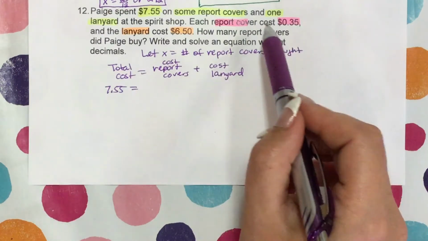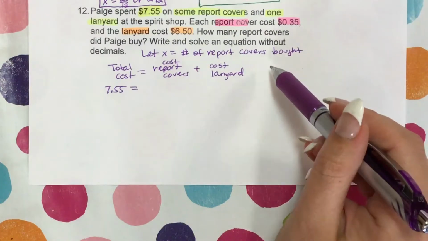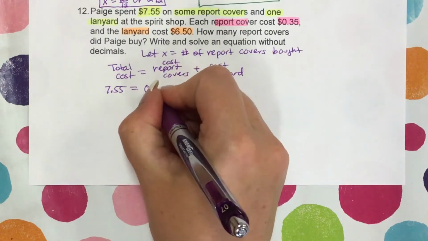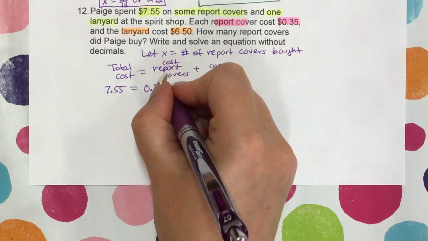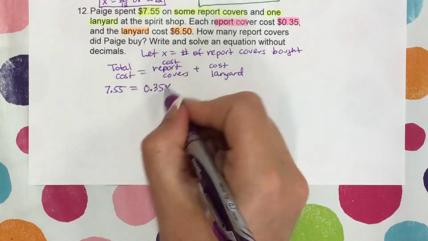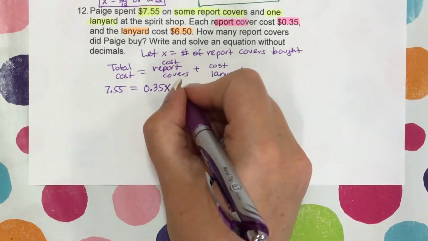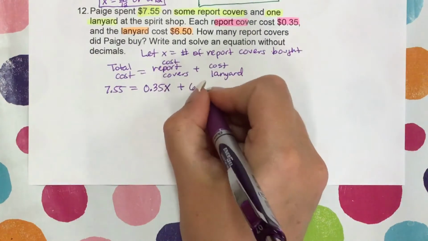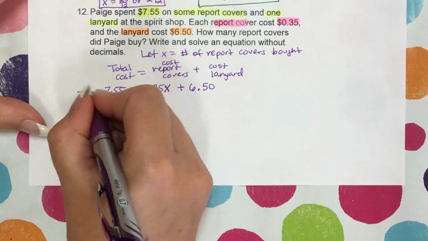Now, for the report covers, we know how much an individual report cover costs, but we don't know the number of report covers we bought. So to figure that out, we put the cost, 35 cents, times the number of report covers, which would just be x, which we don't know. So 0.35x is going to give us the total cost spent only on the report covers. And then we're going to add that to the cost of the lanyard, and they just bought 1, and the cost of the lanyard was $6.50. Perfect. So this is our equation right here.